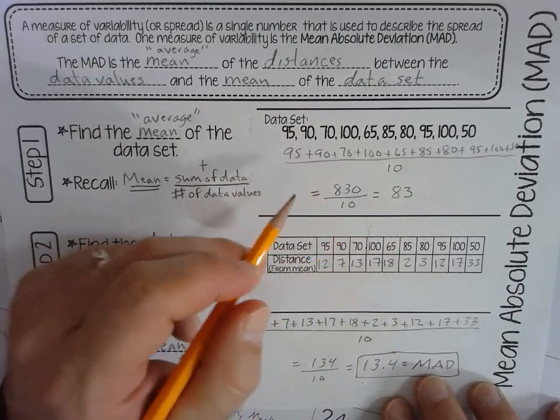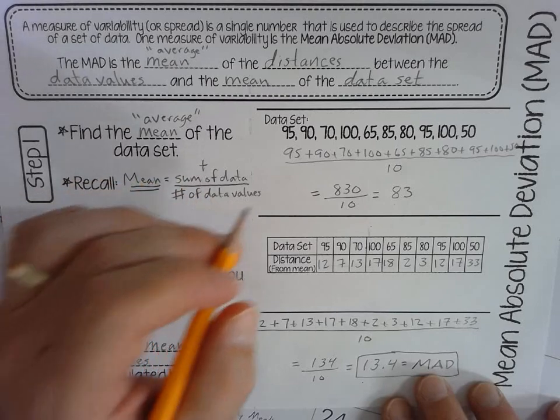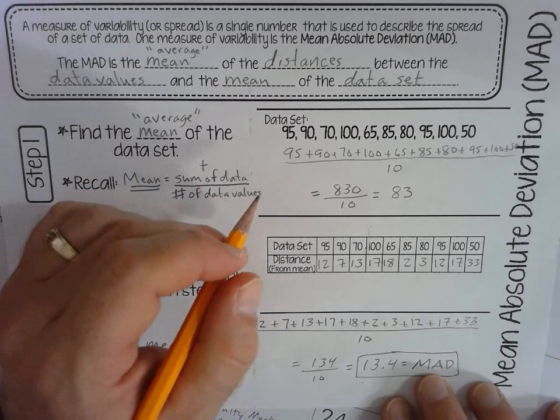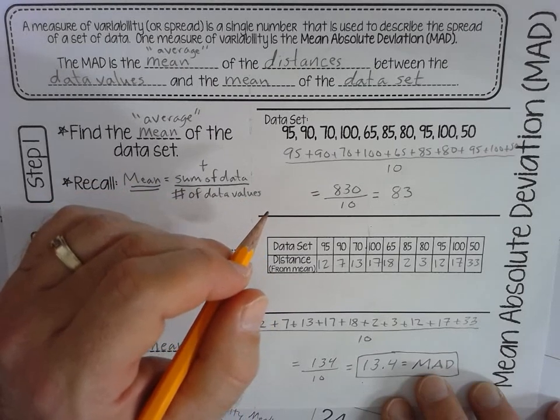Alright, so look through your paper. If you see a 5 on your paper anywhere, come see me for a piece of candy.